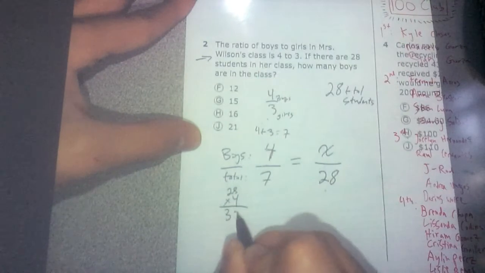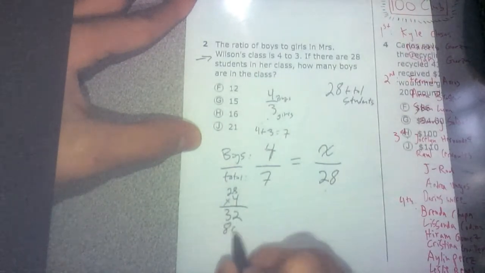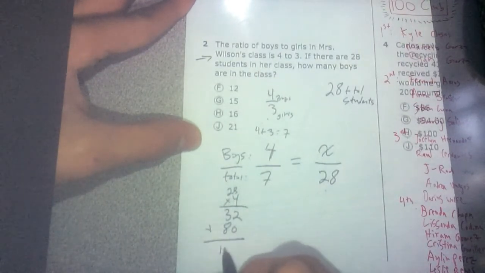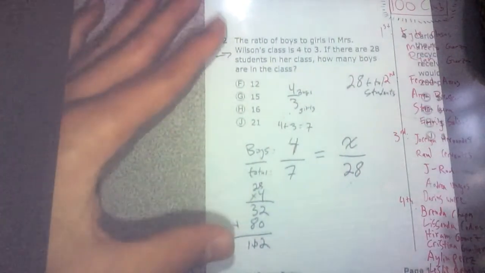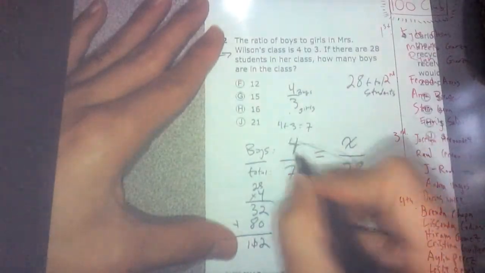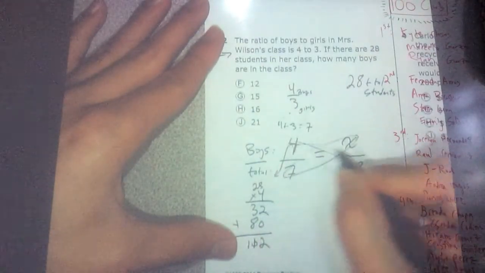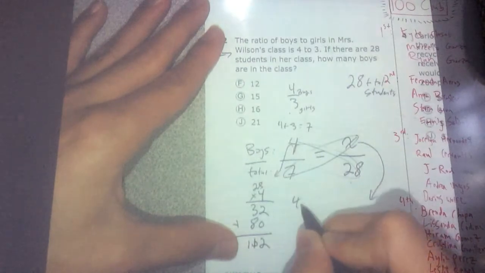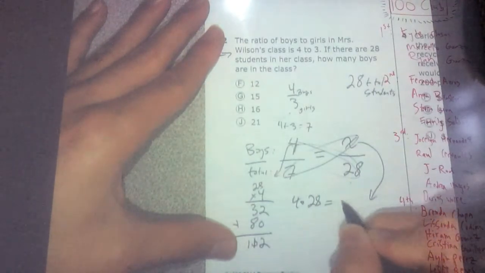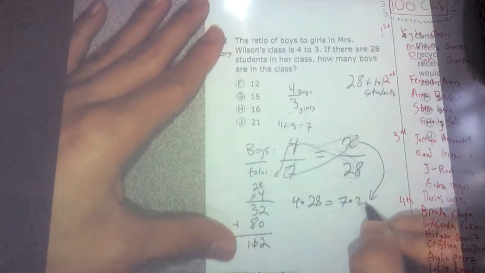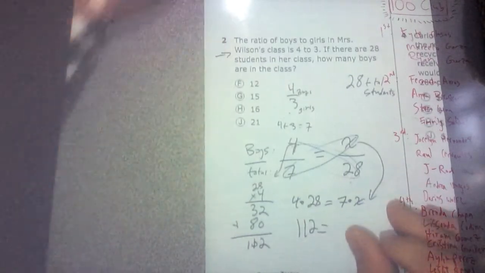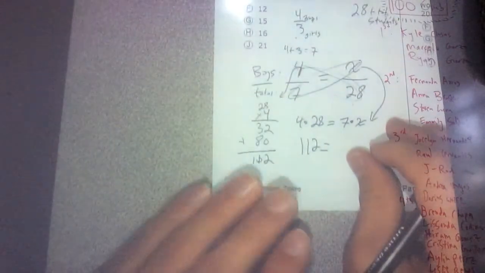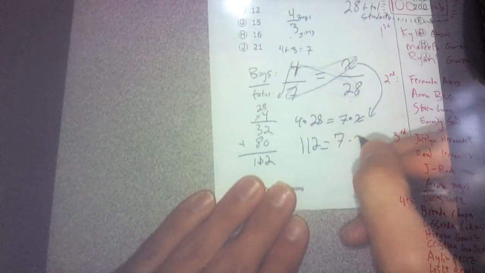4 times 28: 4 times 8 is 32, 4 times 20 is 80, plus that's going to be 112. That's this multiplication, and then I'll multiply this over here. So I have 4 times 28 is equal to 7 times x. 4 times 28 is 112, and that's equal to 7 times x.